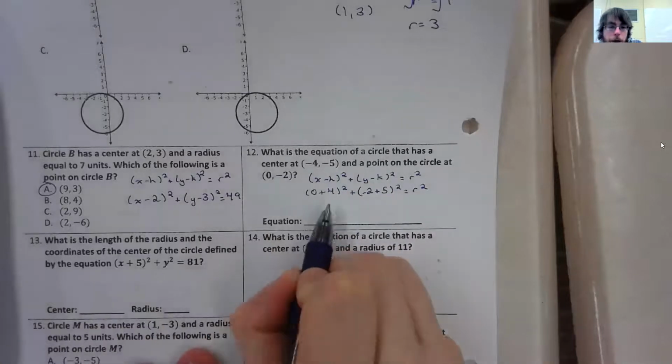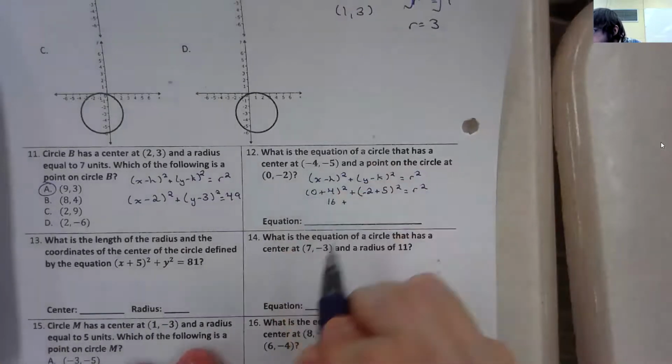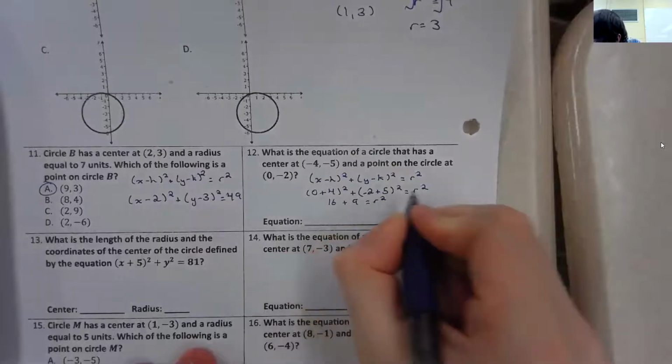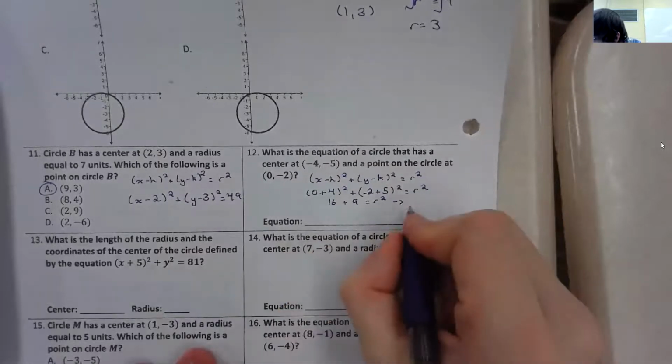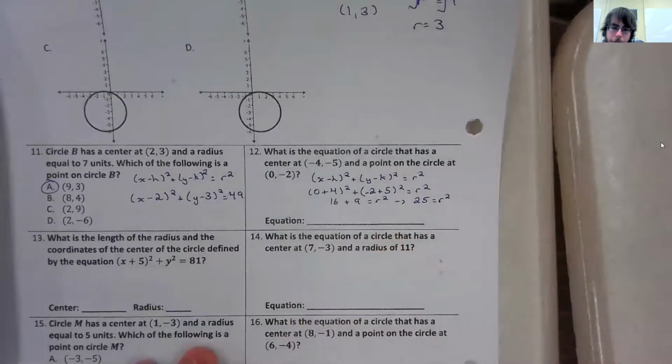0 plus 4 is 4. 4 squared is 16. Negative 2 plus 5 is 3. 3 squared is 9. 16 plus 9 is 25. So that gives you r squared.